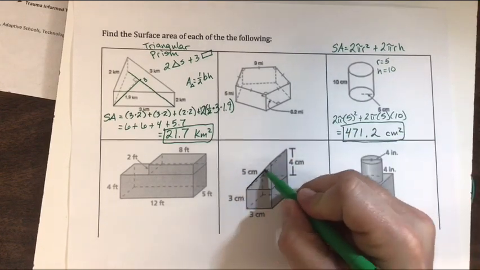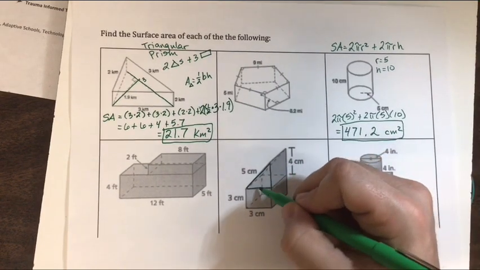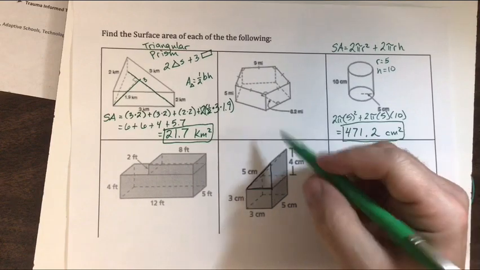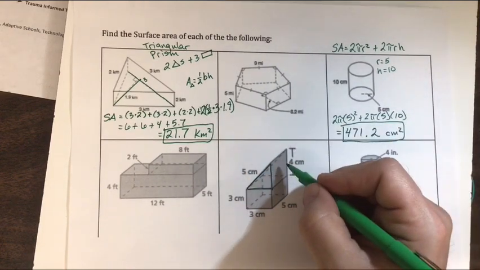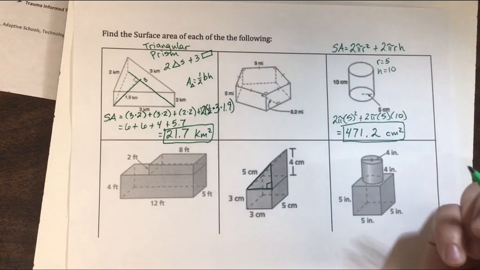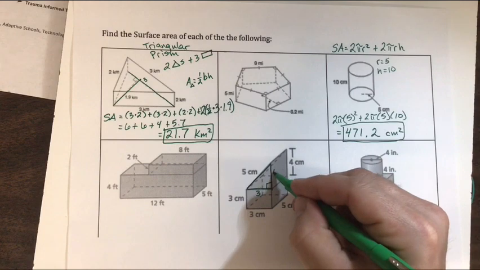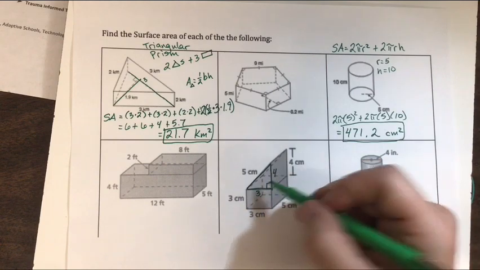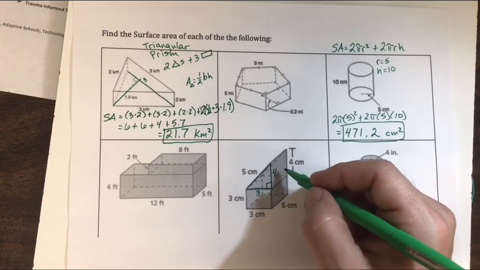I want you to think of this triangle at the front as one of your bases of that triangular prism. That means the triangle at the back is the other base. So we've got two triangles. We can assume this is a right angle. So it's a right triangle where this is 3, this height is 4, same at the back as it is at the front. So I can find the area of that triangle pretty easily, but there's two of those.